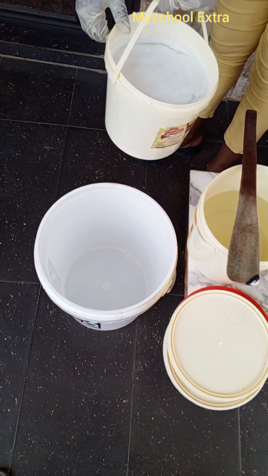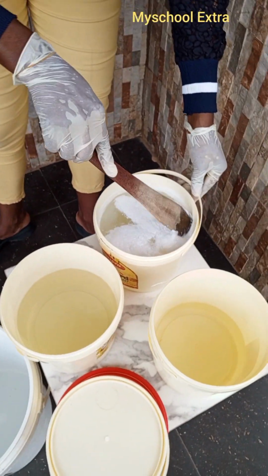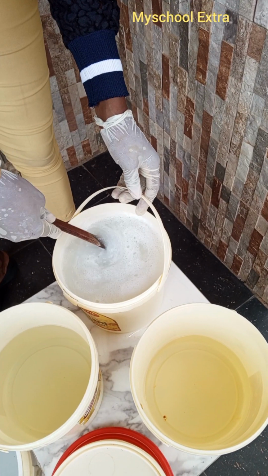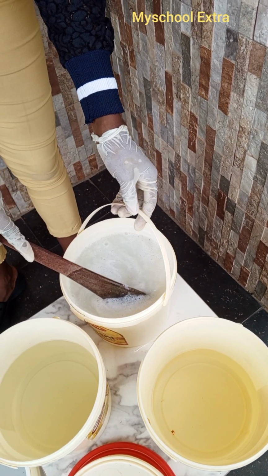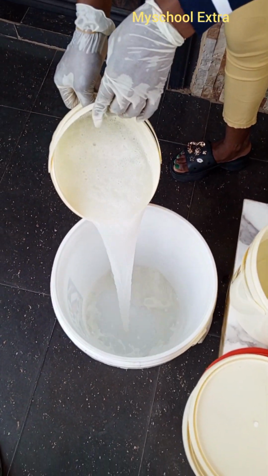So the first to go into the mixing bowl is the calcium hypochlorite. The calcium hypochlorite is the main bleaching agent. The major bleaching agent is going in now.